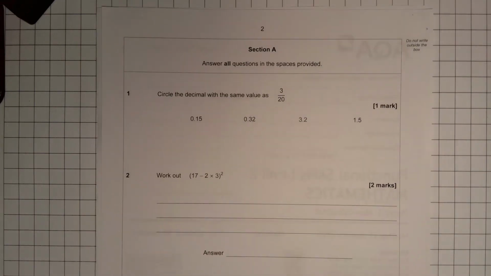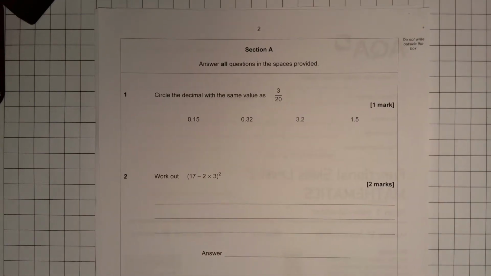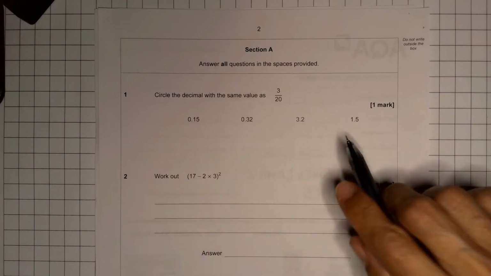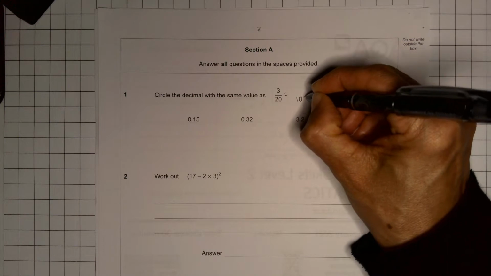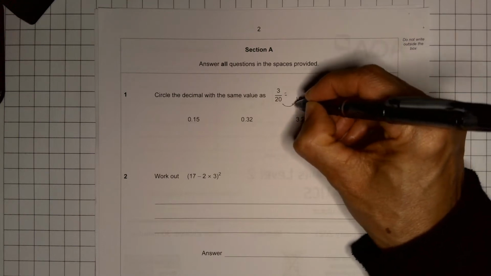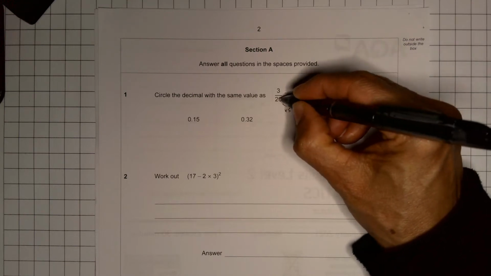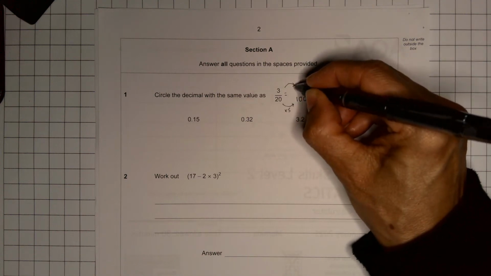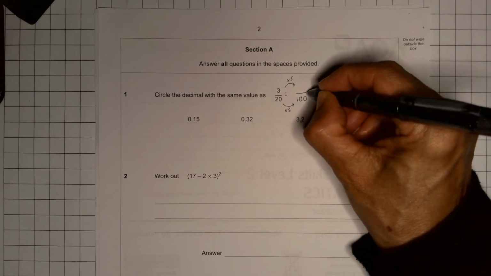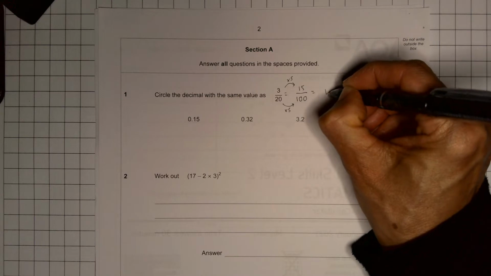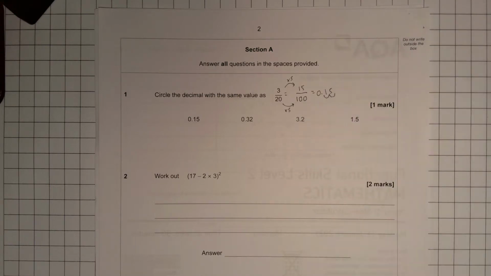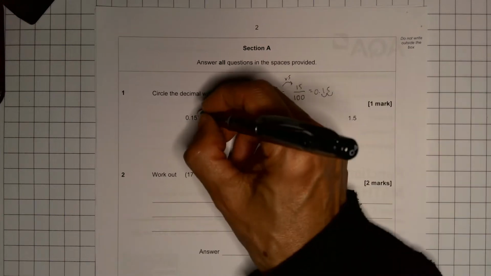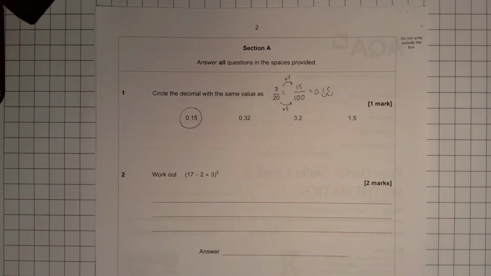Section A, circle the decimal that is the same as one of those. So what I'm going to do is change the denominator to 100, and by doing that I will multiply it by 5 because 20 times 5 is 100, and I shall do the same to the top. 3 times 5 is 15. 15 divided by 100 is that. So 0.15. There we are. There's the answer.